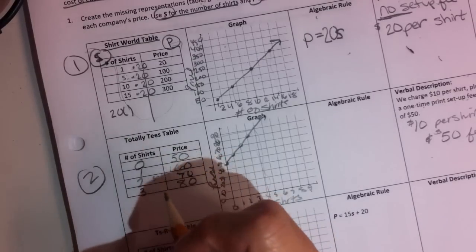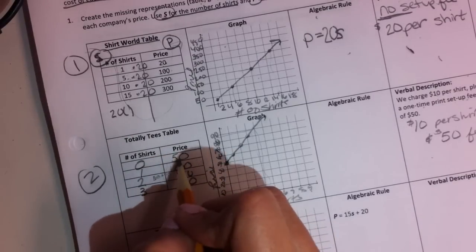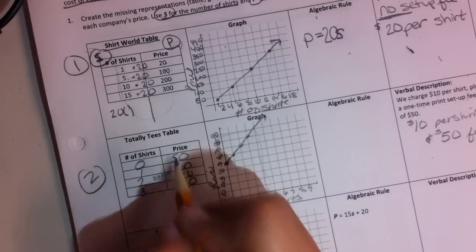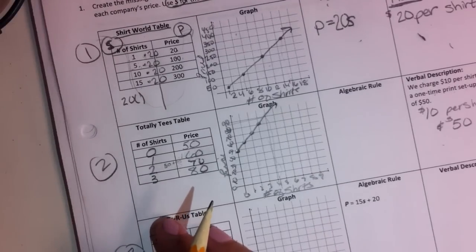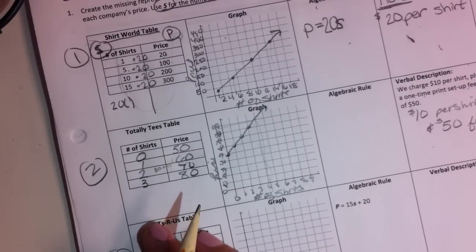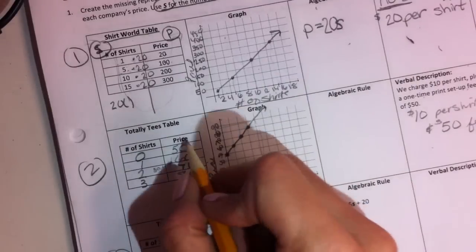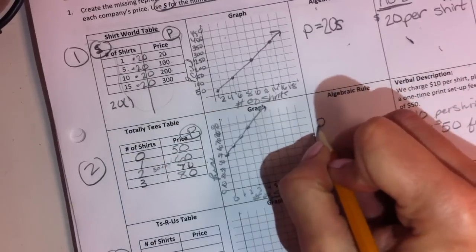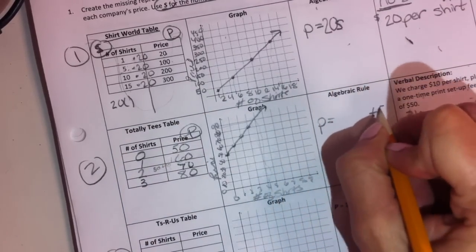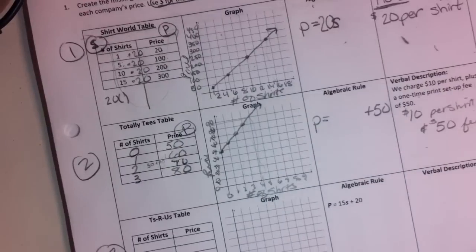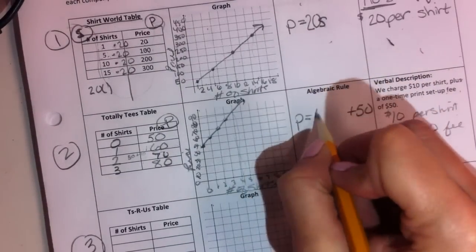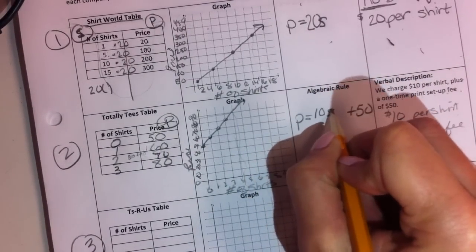Now remember, at 0 shirts, it's $50. So you're going to add 50 every single time. So I already know that. So again, it's going to be P equals something, and then you're going to have to add 50 every time just for the setup fee. And it's $10 per shirt.